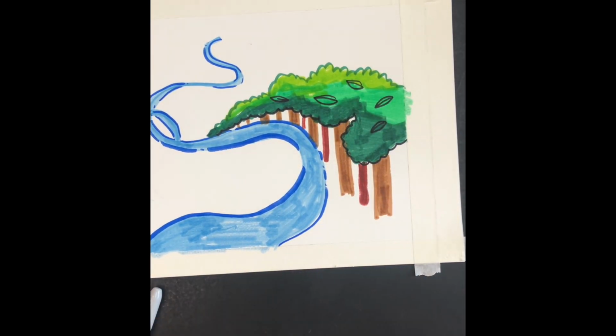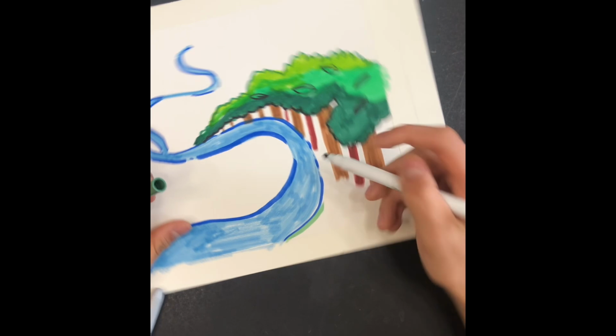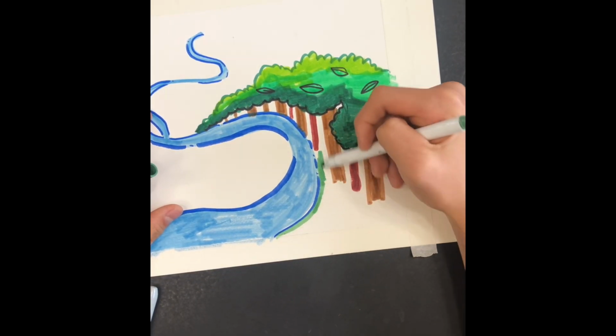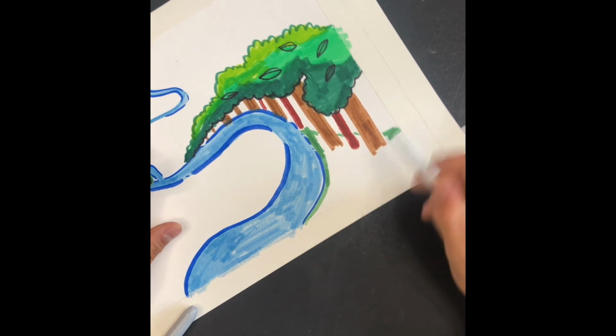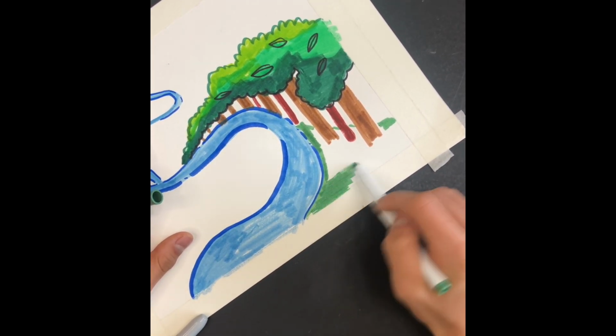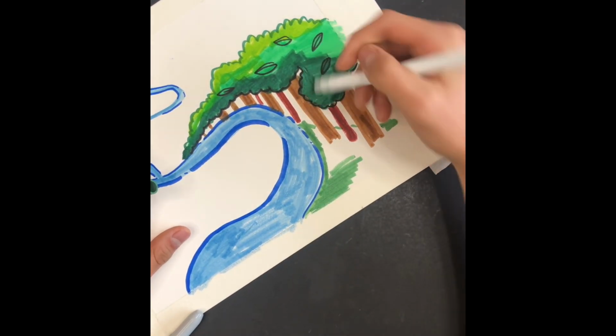There we go. Now take a green, not that dark, to draw the grass that the trees grow on. Or just color the whole thing. But don't color this spot since this is not grass.